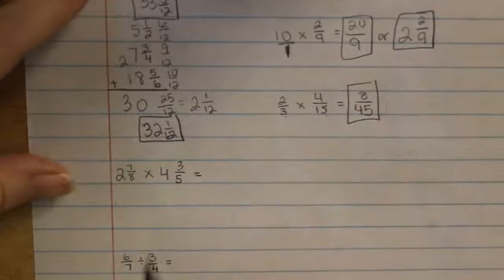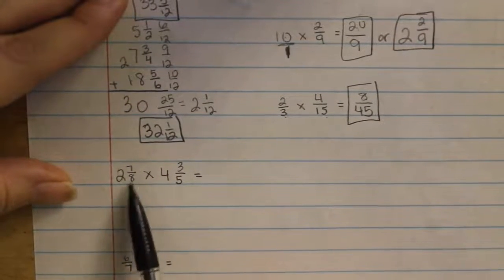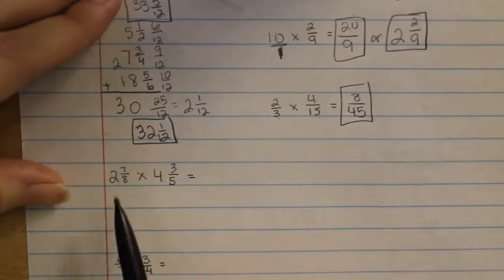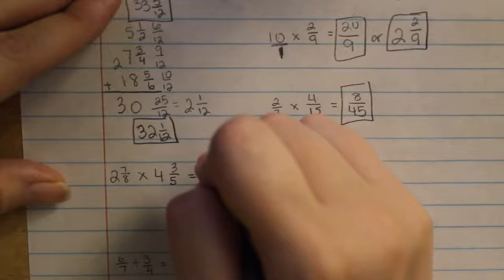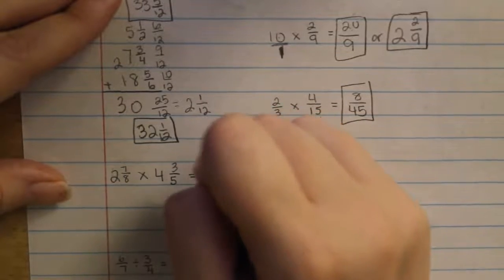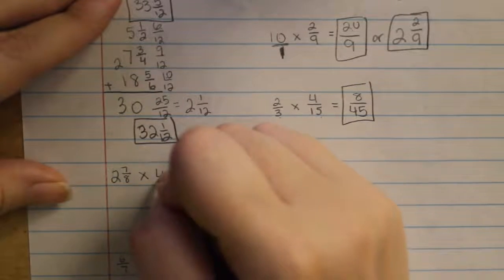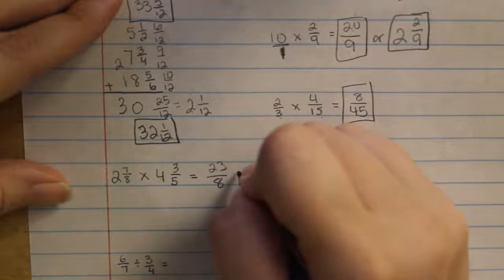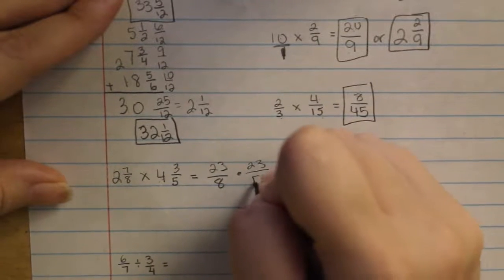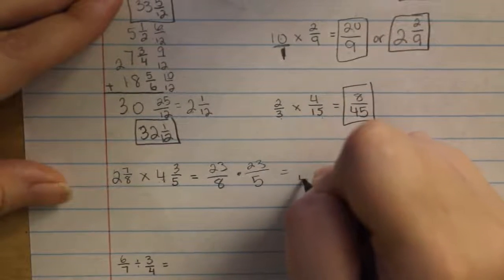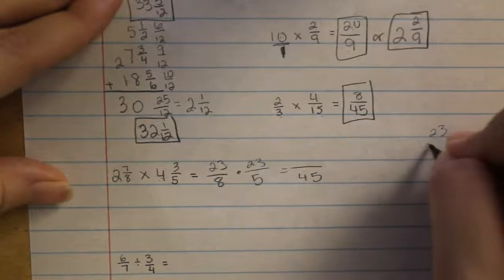Okay, I'm gonna move down here to where I actually have mixed numbers. I can't just multiply. I have to get them out of this format. So I have to do 8 times 2 is 16 plus 7. 16 plus 7 is 23 over 8. And then I have to do 5 times 4 is 20. 20 plus 3 is 23 over 5. So this is 23 times 23 over 45. So let me do that real quick.